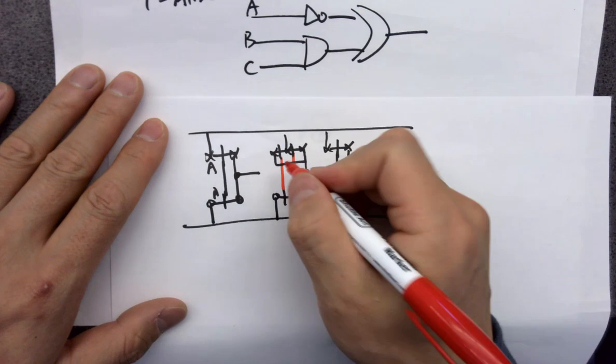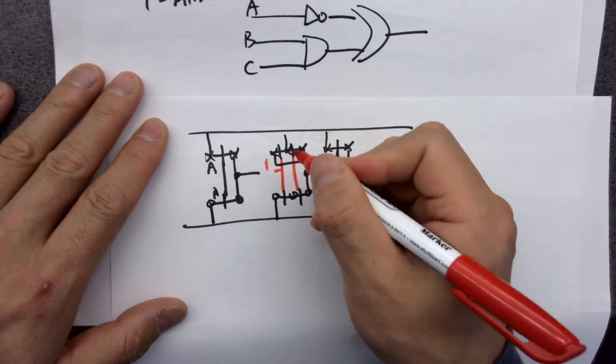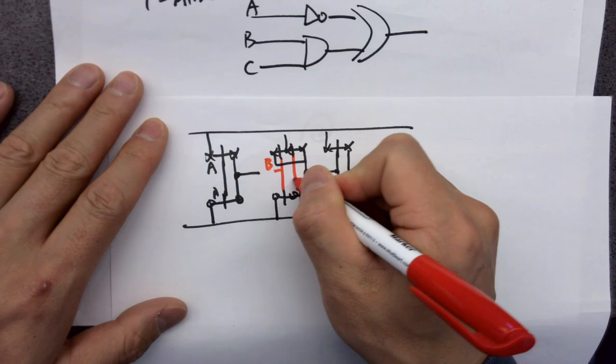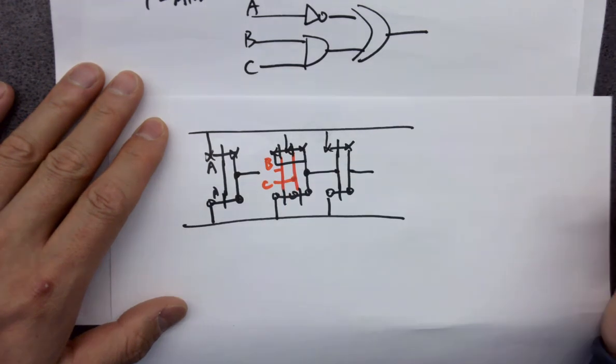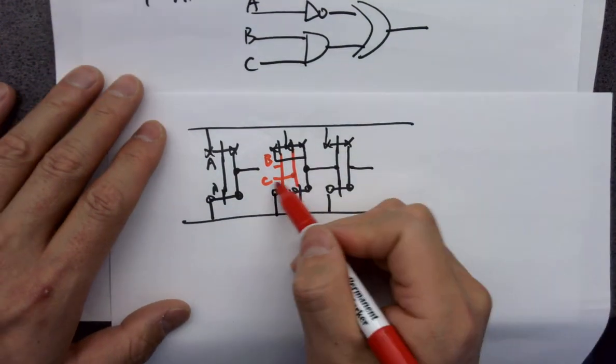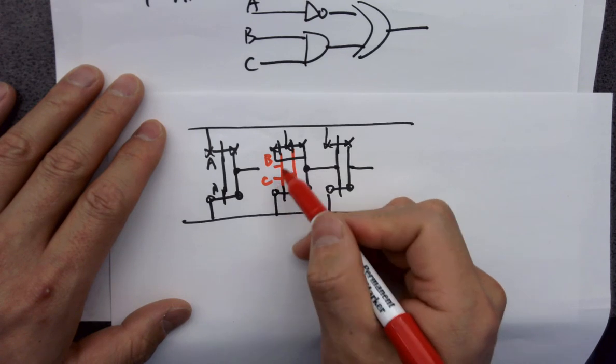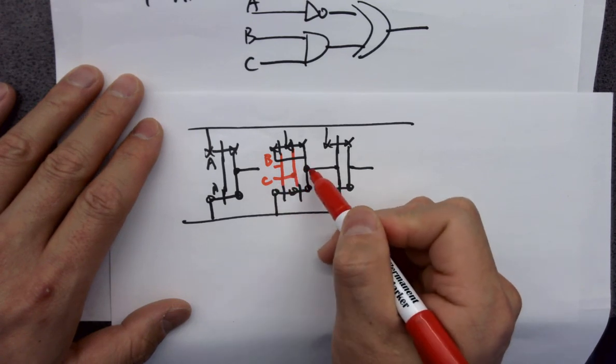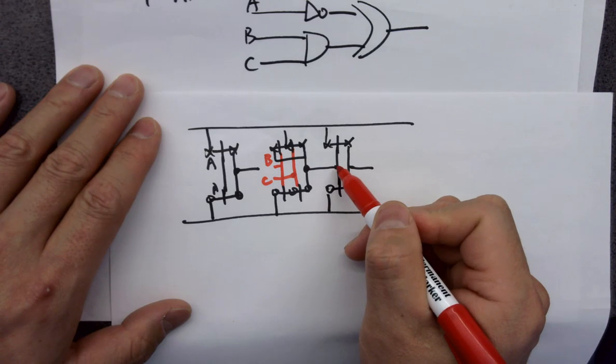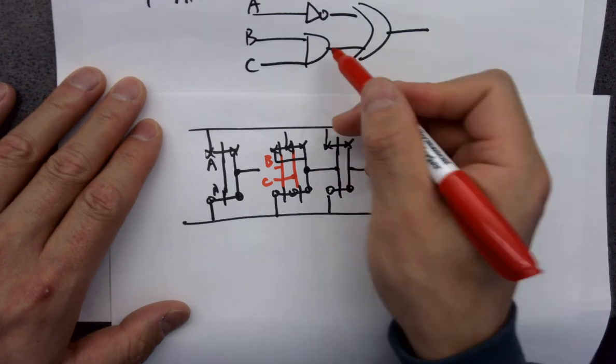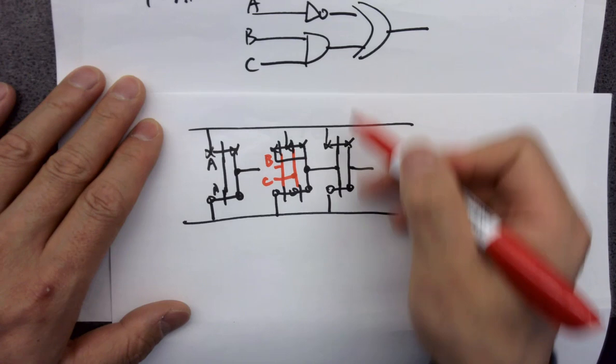B and C, right? So it's going to be B and C. I know they're shorted, but just in case, you know, this is a different layer. Okay, so B and C are inputs for the gates, and that's the output. That's the NAND gate logic, and goes to the inverter's input, and that's the inverter's output. So that's forming an AND gate because the NAND gate is inverted.